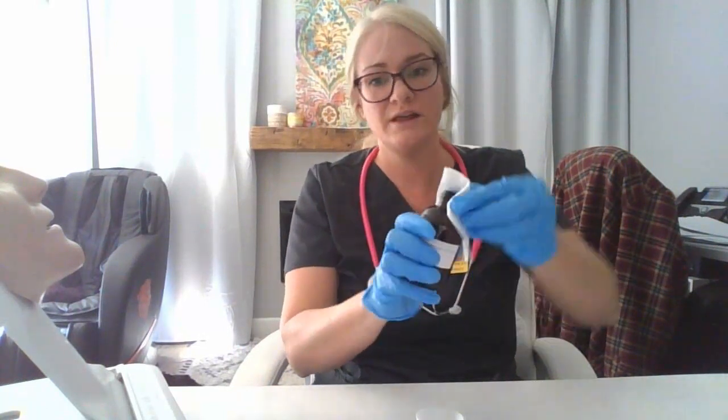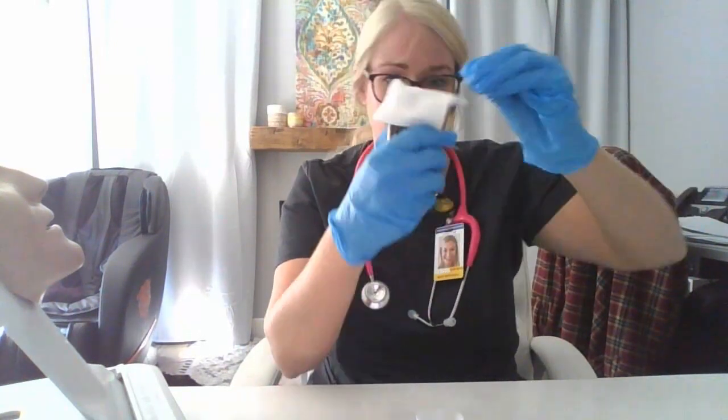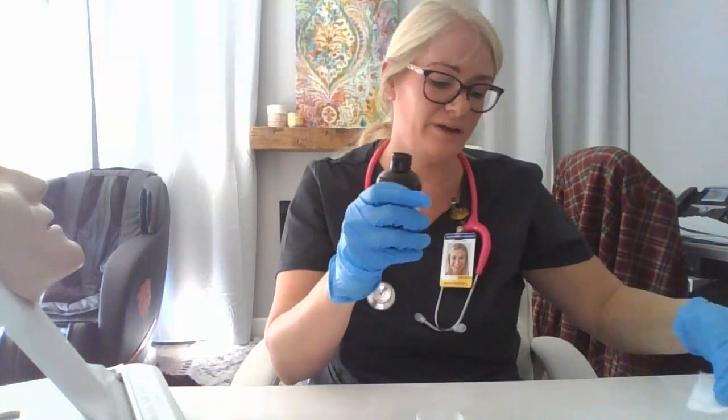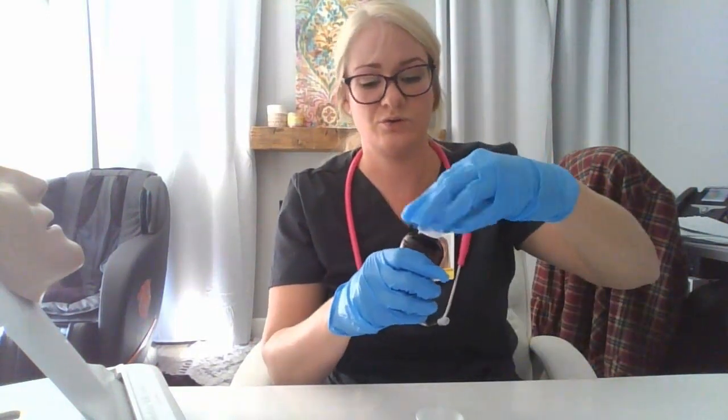So then you'd want to take your towel, and you'd want to wipe around the lid. Your hand is holding the label, so that way if there was a spill, it's not going to smear the label. And then you administer that, let them drink a little bit of water.